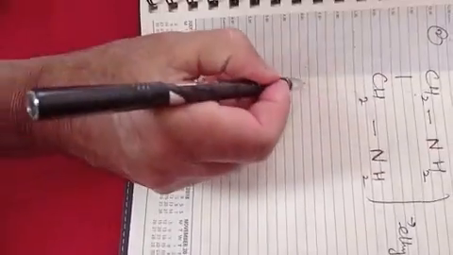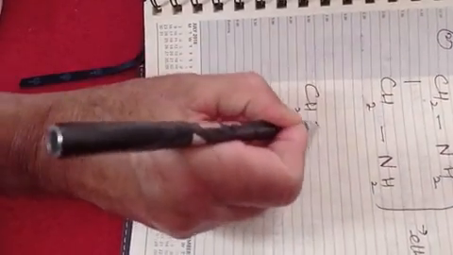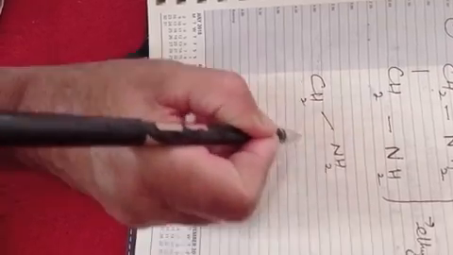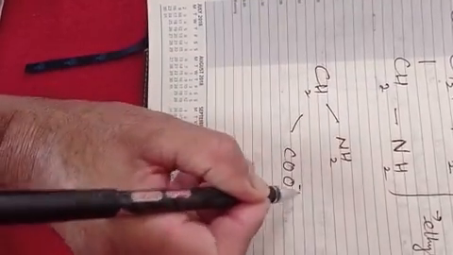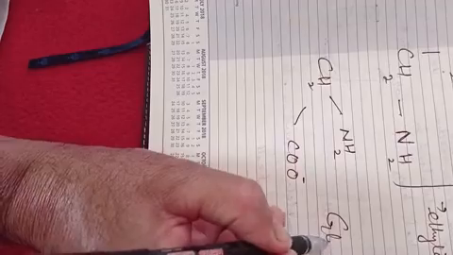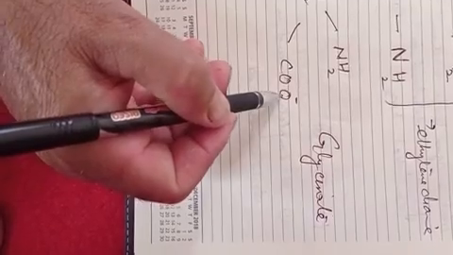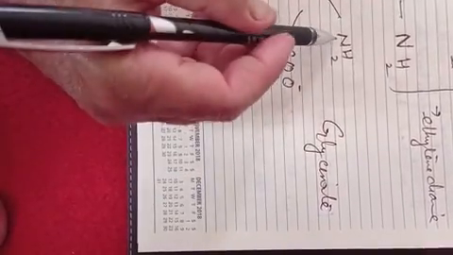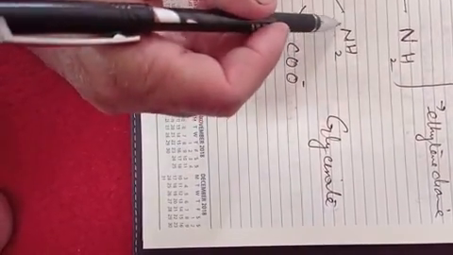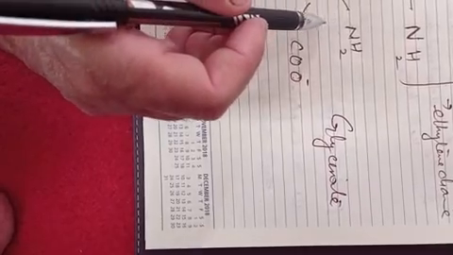Similarly, glycinate ion, for example, this is also a didentate ligand. Here nitrogen is used, and here oxygen and nitrogen, both of these are used, and both of these contain lone pairs of electrons, and they are used for donation to the central metal atom. So these are bidentate ligands.